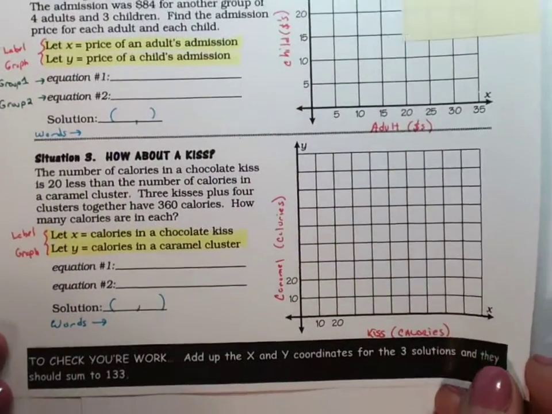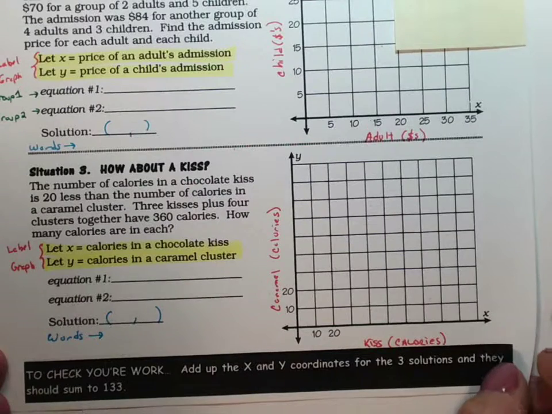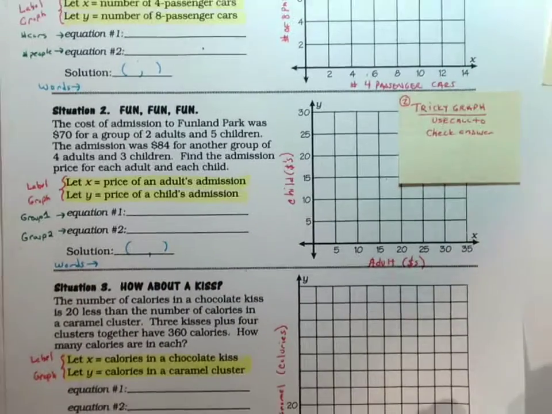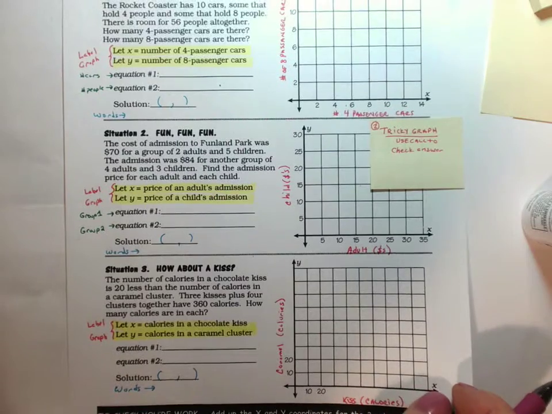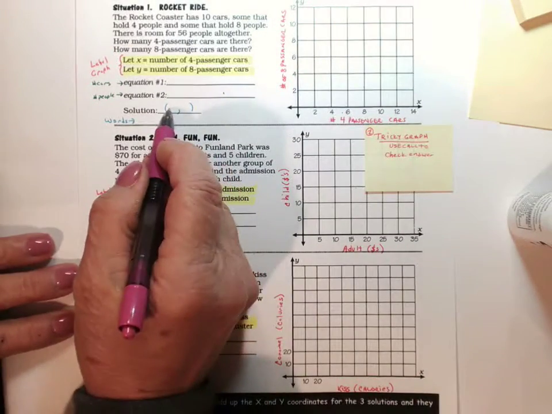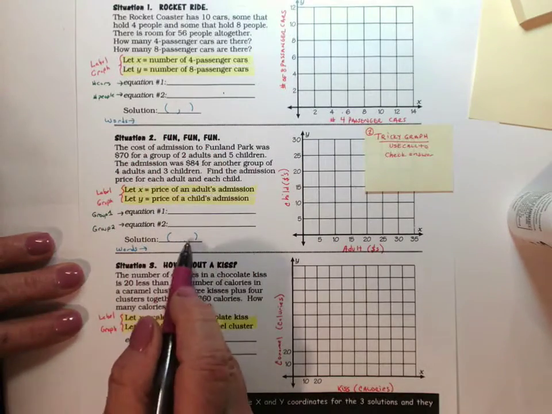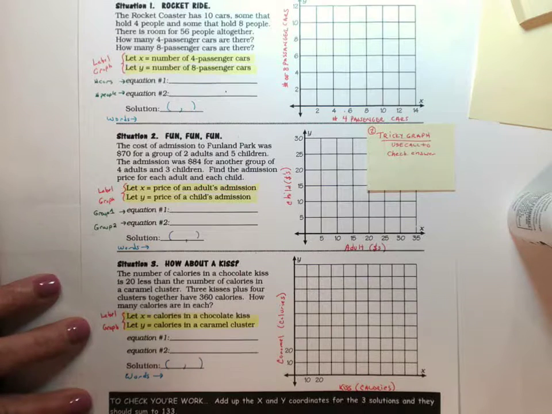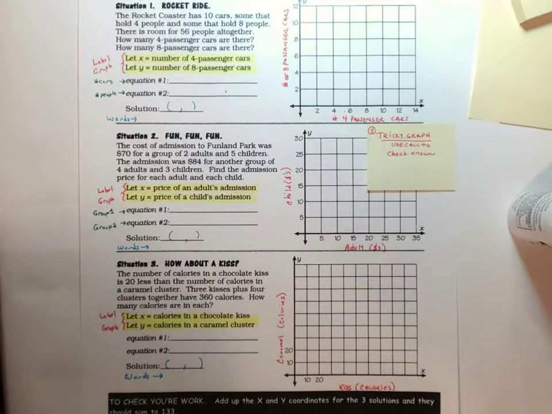Now, you'll know if you've done this correctly because if you add the x and y coordinates, for these 3 solutions, they're going to add to 133. So if you add this x and y, this x and this y, and this x and this y, those numbers will sum to 133. And all of the answers are integers, so there's no decimals.